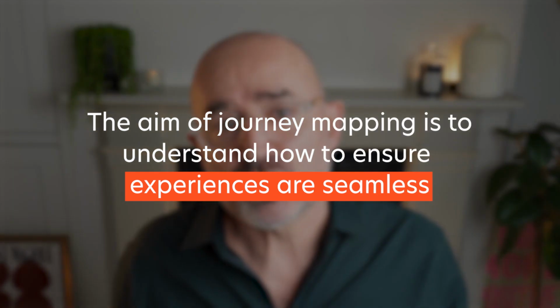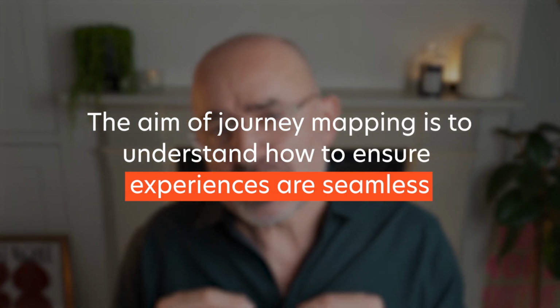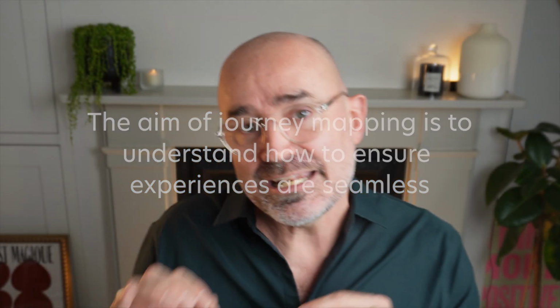One of the aims of journey mapping is to understand how to ensure experiences are seamless. And so exploring how to weave one journey into the next is made easier by being conscious of what happens before and after the core journey, so you can meet people on their terms at the start of the journey and set them up for success at the end.